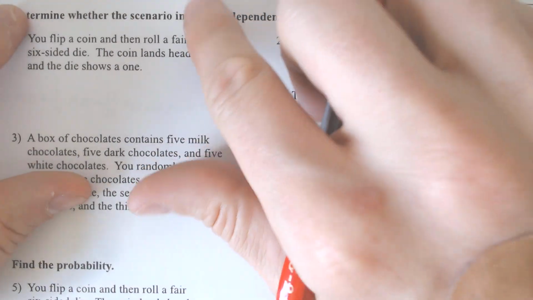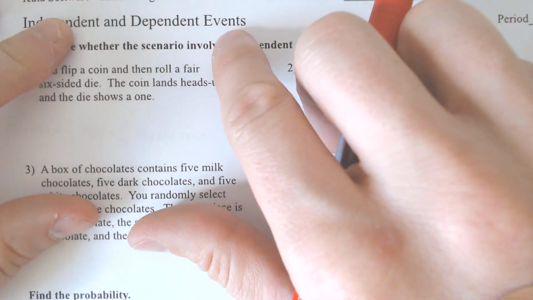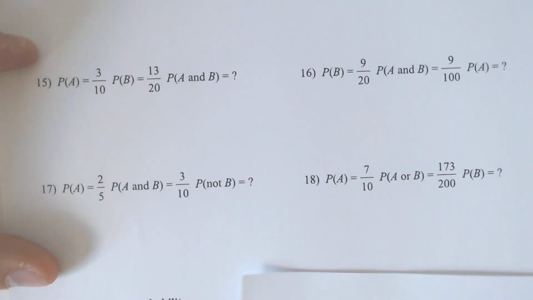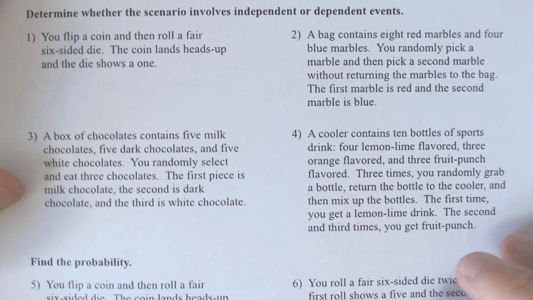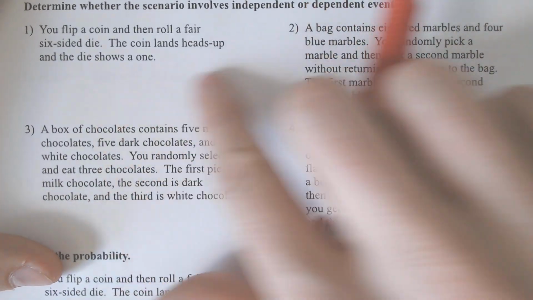Today we're going to be talking about independent and dependent events, and we are also going to talk about how to use some of these formulas that you may have seen, which often confuse people. All right, so let's start with independent and dependent events.